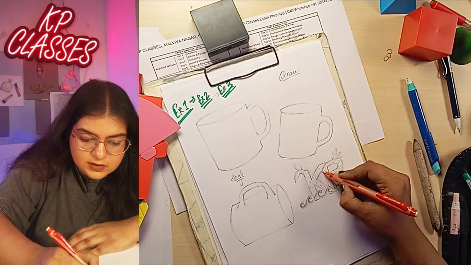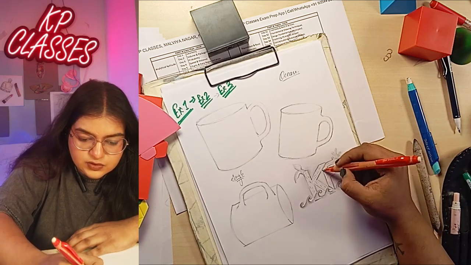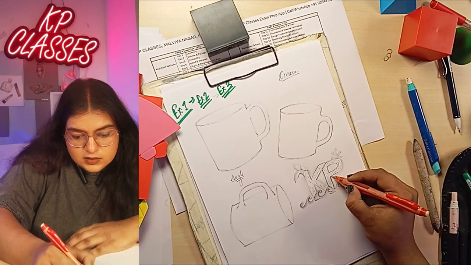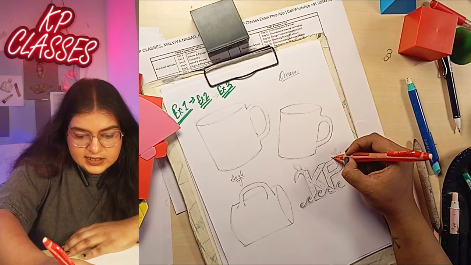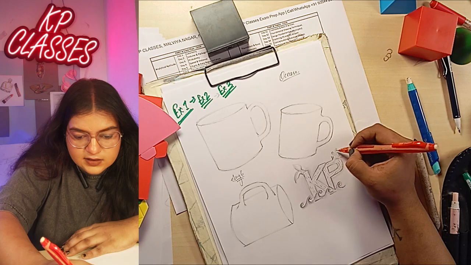Adding some extra portions to it. Extra detail, detailing.